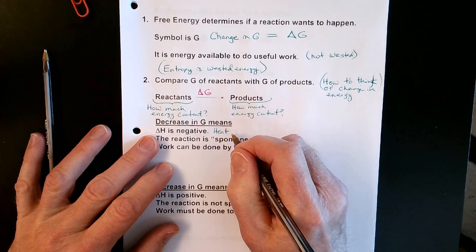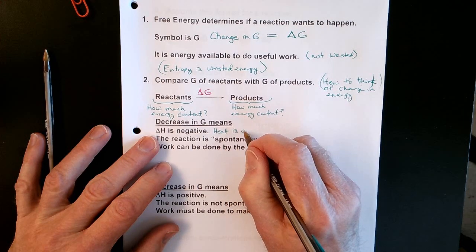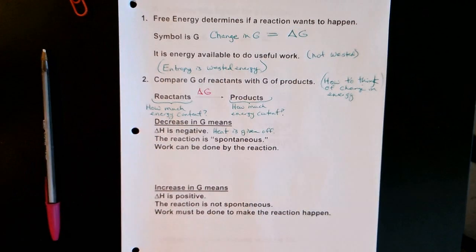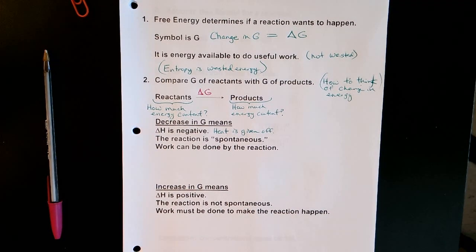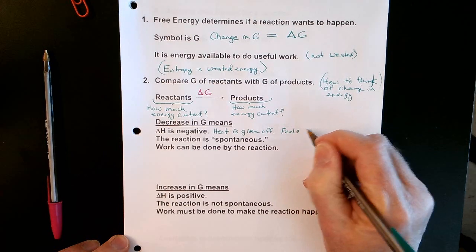A decrease in G means that you'll see something about heat, and specifically, it's given off. If heat's given off, that's strong evidence to you that delta G is going down. It's negative. It feels warm to the touch.